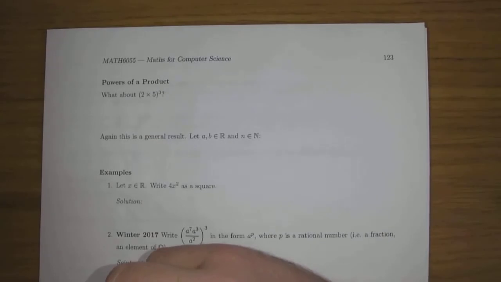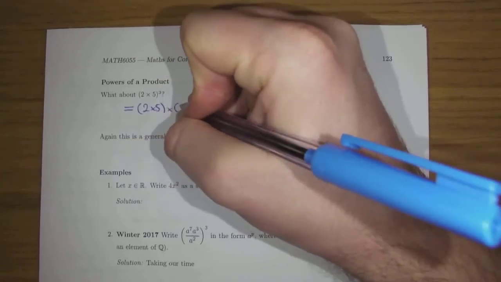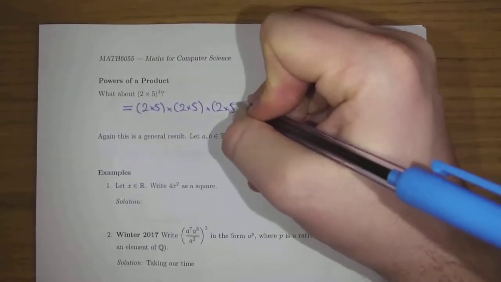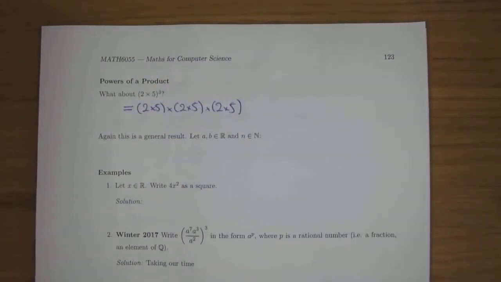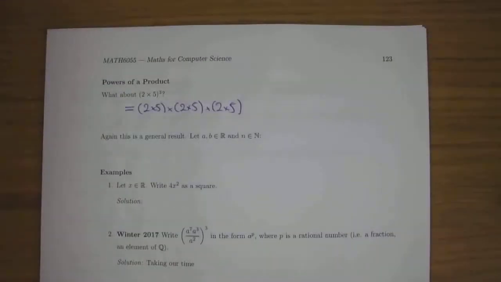So what about 2 by 5 to the power of 3? So this is 2 by 5 multiplied together by itself 3 times. Now, associativity means those brackets don't mean anything really. That's basically what associativity is saying. You can put the brackets wherever you want. So don't worry about the brackets.